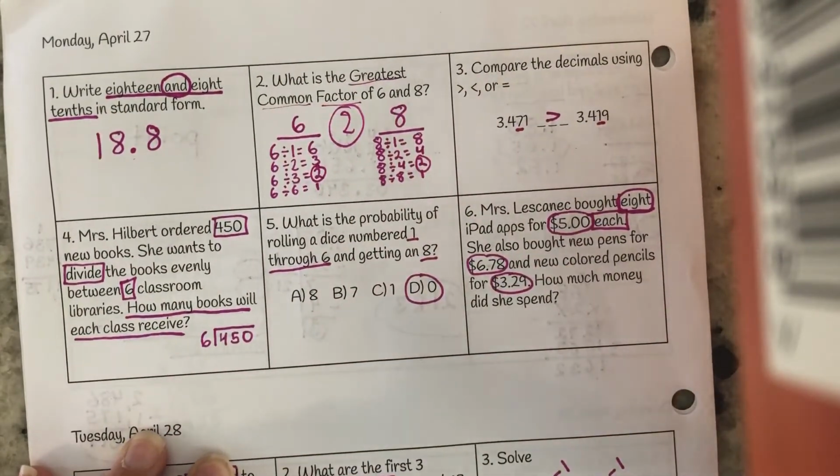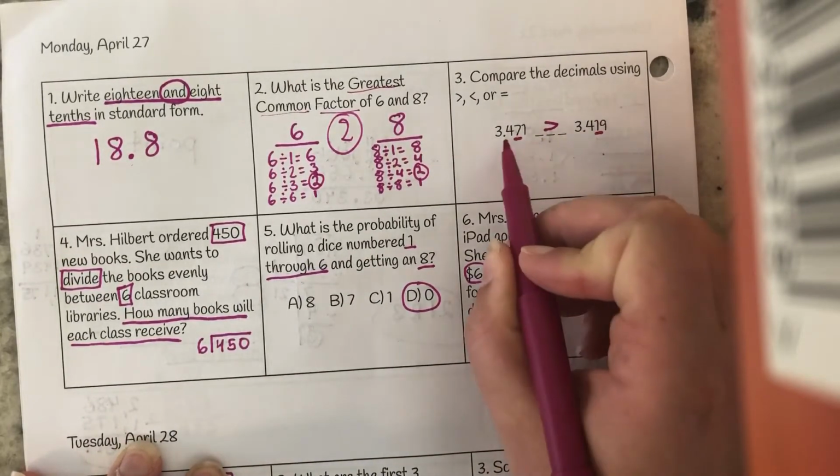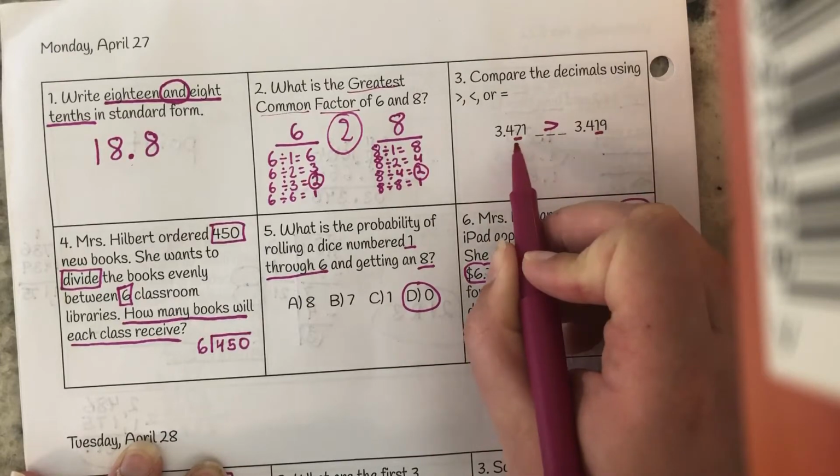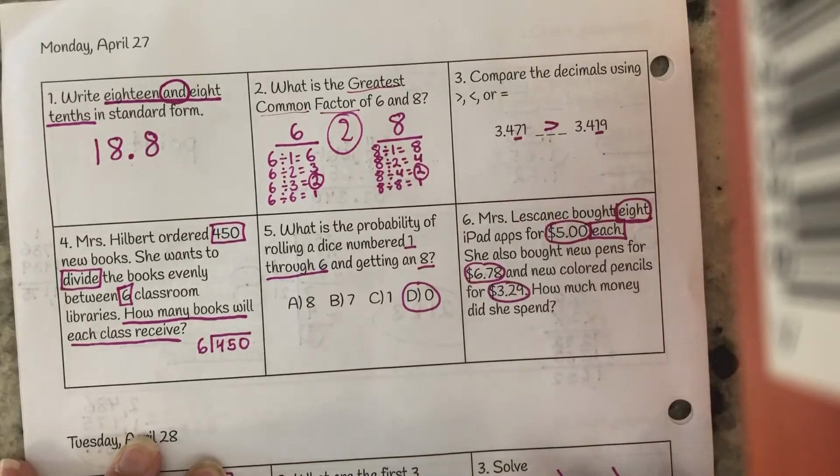Next, it says to compare the decimals using greater than, less than, or equal to. So we notice that the ones place and the tenths place are the same, but in the hundredths place, this has a 7 and this has a 1, so this number is greater.